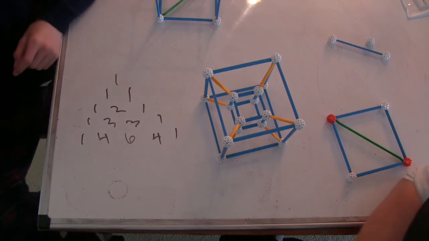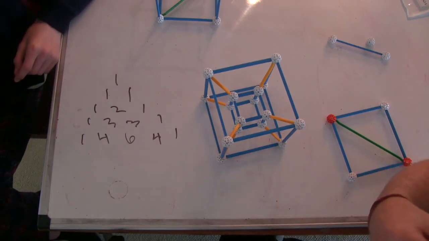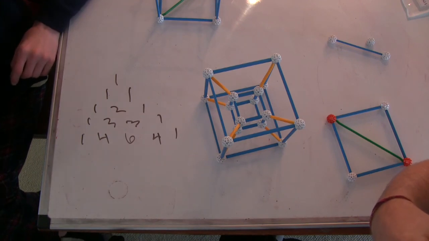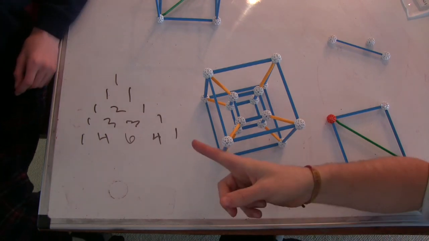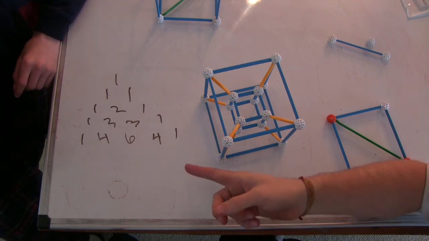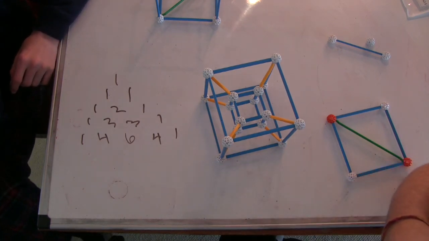Okay, since we started looking at coordinates yesterday, let's see if we can understand the coordinates in this way: the 1, 1, 1, 1, 2, 1, 1, 3, 3, 1, 1, 4, 6, 4, 1, and then maybe it'll make a little more sense why there's 6.